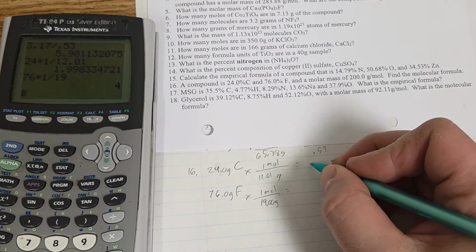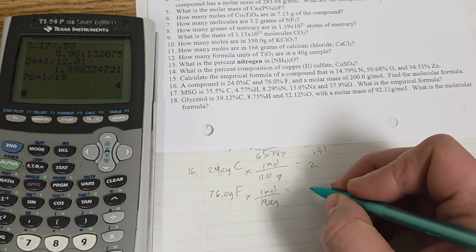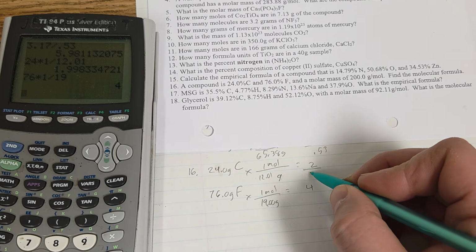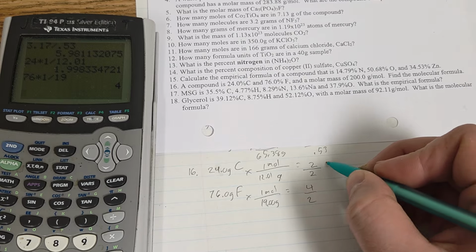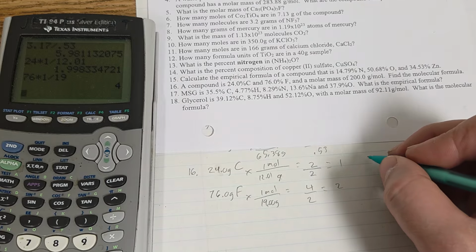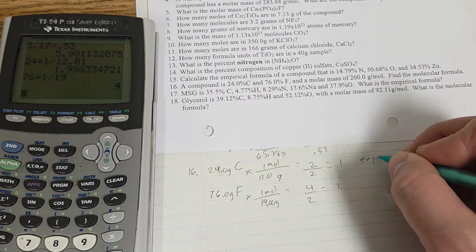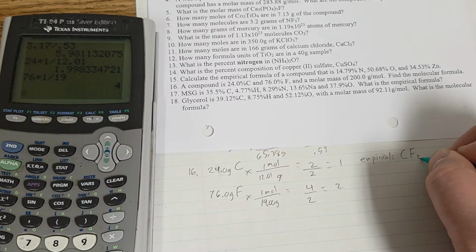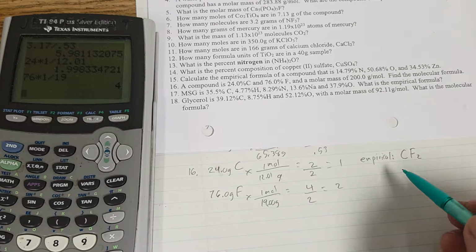And we get 2 and 4. Now don't forget, we now divide by the smallest number. So the empirical formula is CF2, 1 carbon, 2 fluorines.